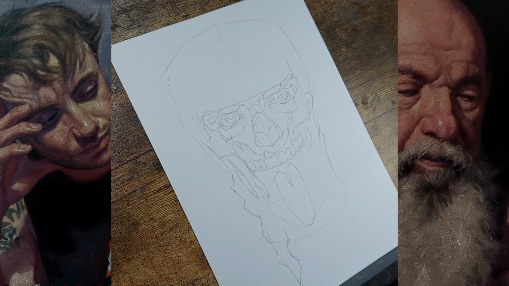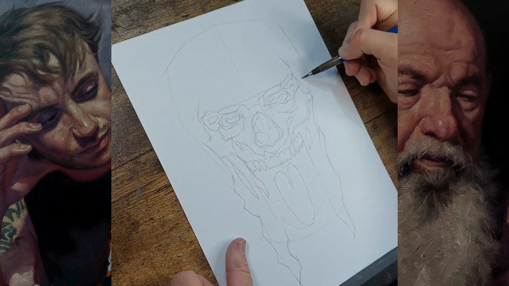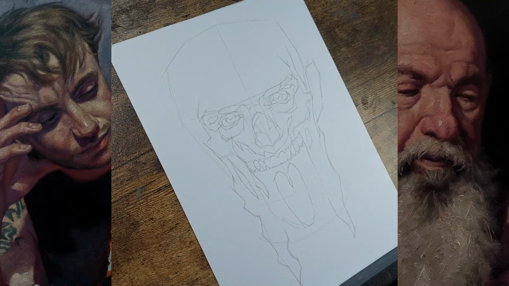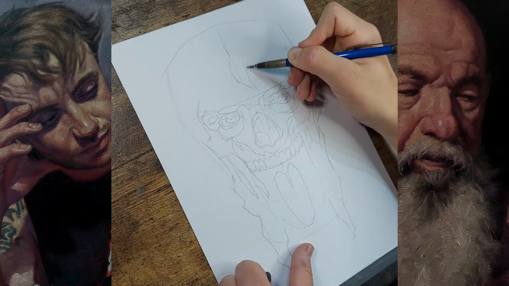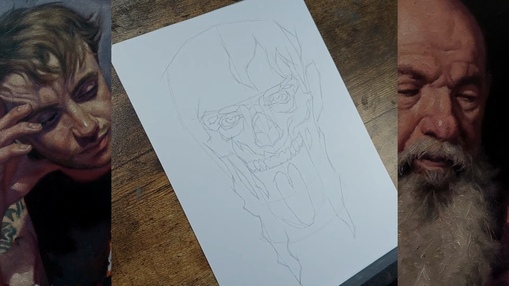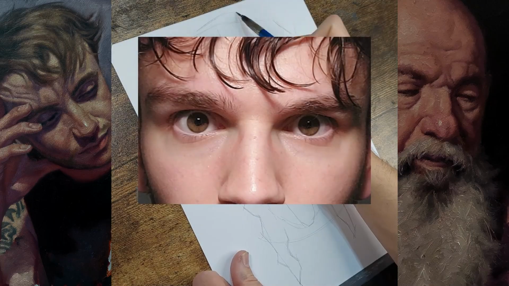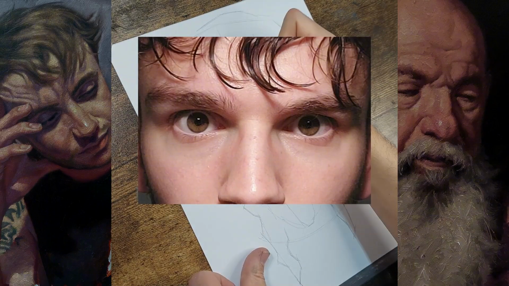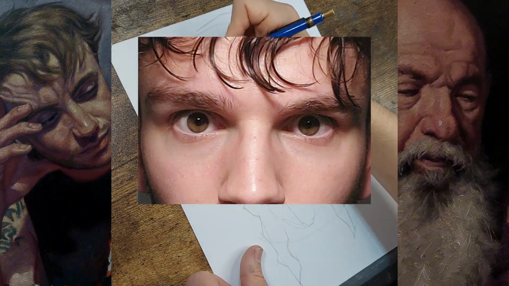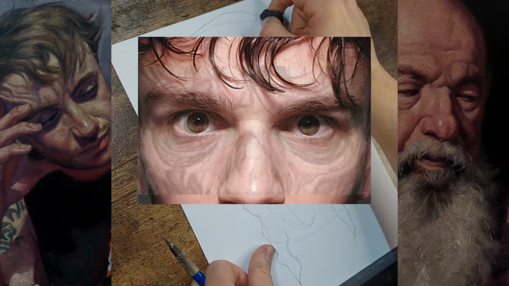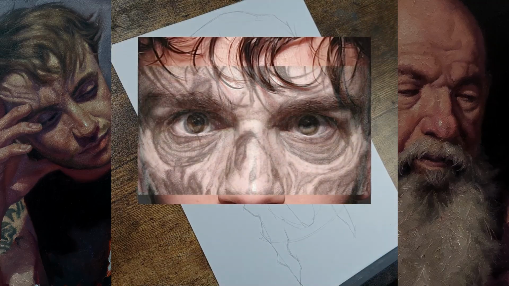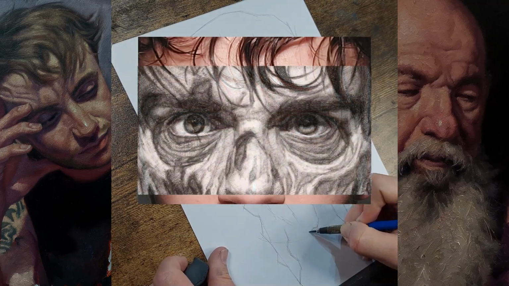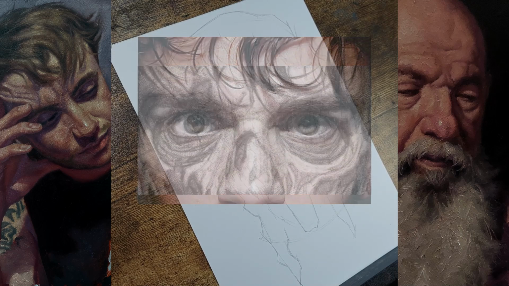I also made sure to capture the intense facial expression I want my zombie portrait to have. When taking the reference photo of myself, I exaggerated my expression by widening my eyes to create a more aggressive, unsettling stare. This helped give me a stronger foundation to work from, ensuring the intensity of the expression comes through clearly in the final artwork.